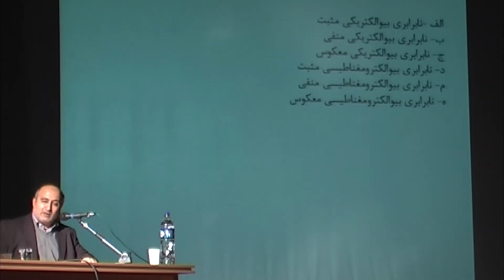D. Negative asymmetric bioelectromagnetic inequity. In this form of inequity, the two ends of the cell have similar polarity, that is, the north pole. E. Positive asymmetric bioelectromagnetic inequity. In this form of inequity, the two ends of the cell have similar polarity, that is, the south pole.